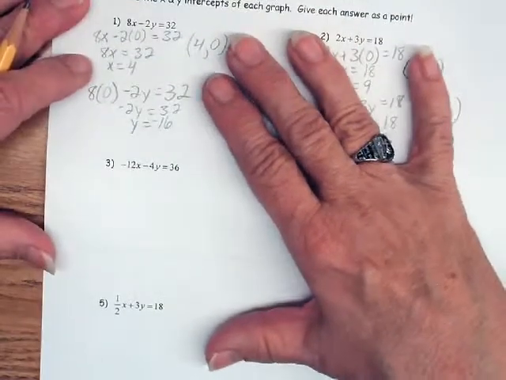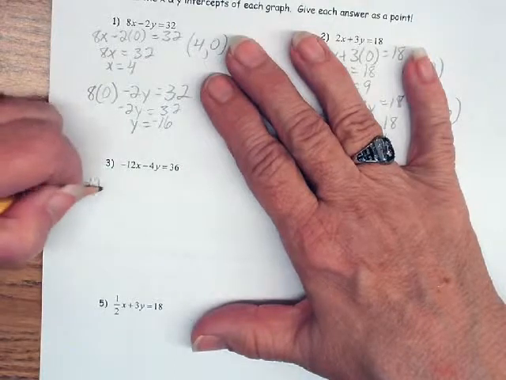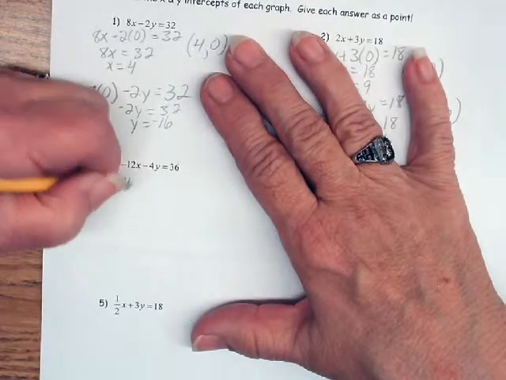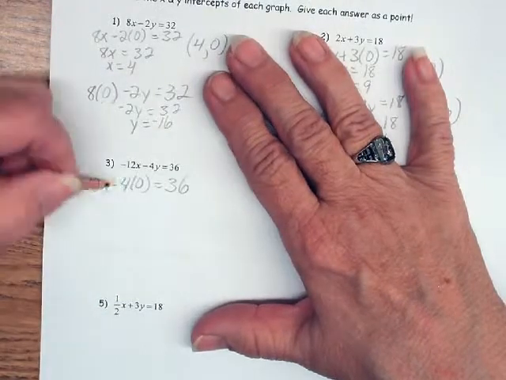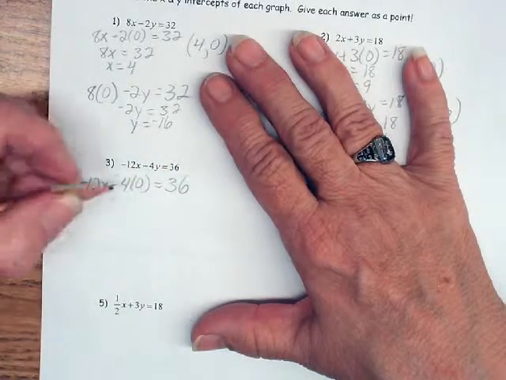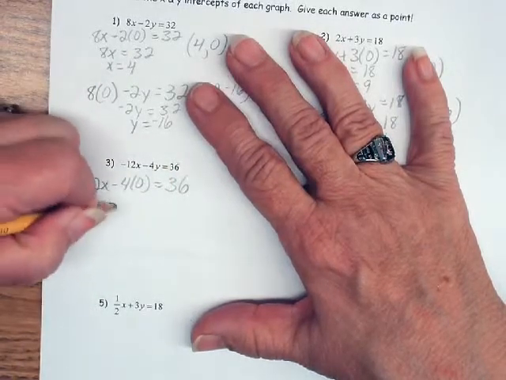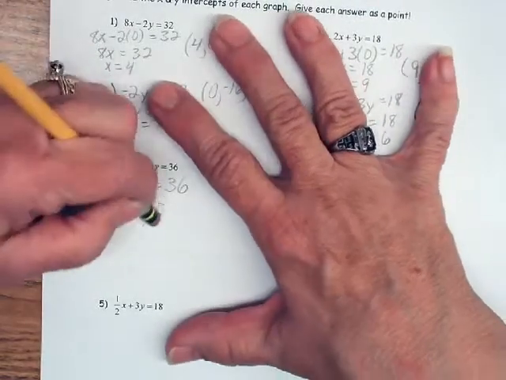Let's do it a couple more times. Again, this time we're going to put 0 in for y. So negative 12 times x minus 4 times 0 equals 36. So that's totally gone. We don't have to worry about that. We can cover it up and it's gone. Negative 12 times x equals 36.